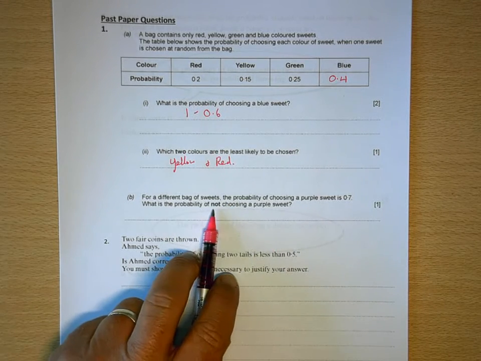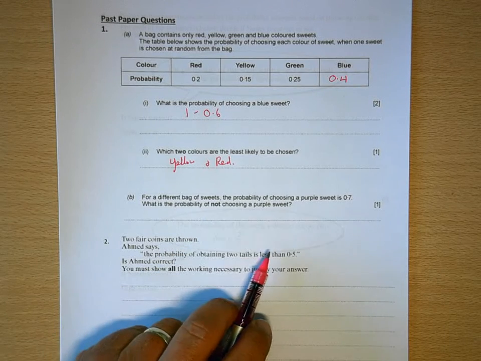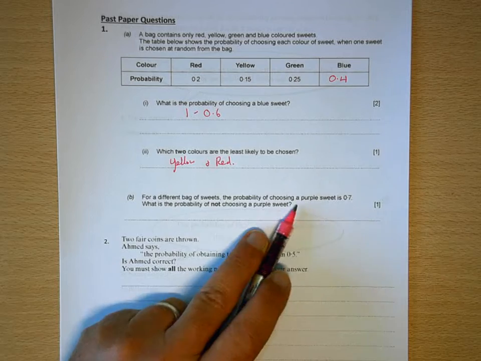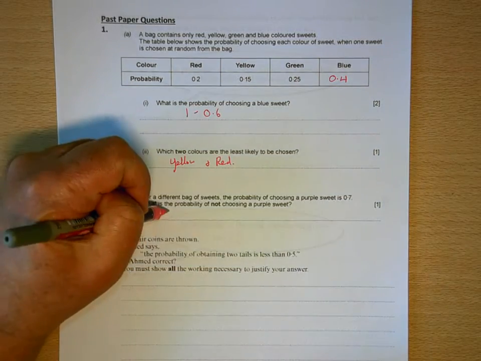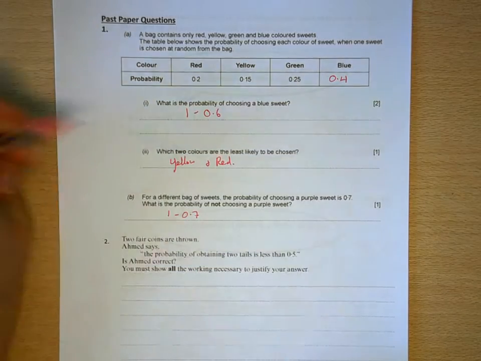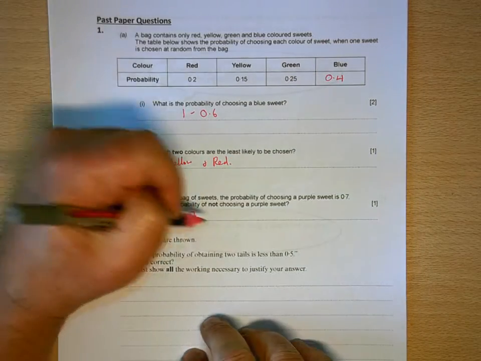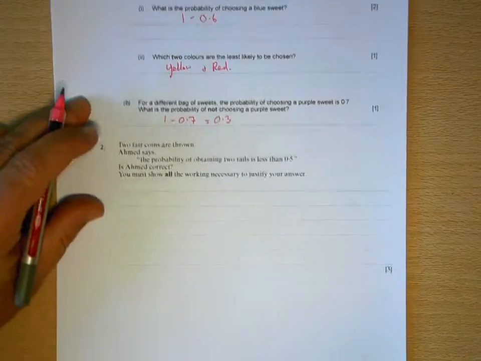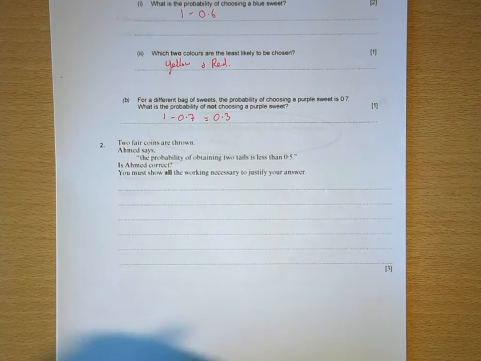For a different bag of sweets, the probability of choosing a purple sweet is 0.7. What's the probability of not choosing a purple sweet? Well, it's either going to be a purple or it isn't, so the two of those must add up to 1. So we're looking for the difference between 1 and 0.7, which is 0.3. So that's very straightforward. We didn't use any anding or oring in that question.